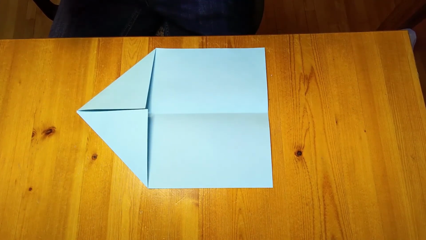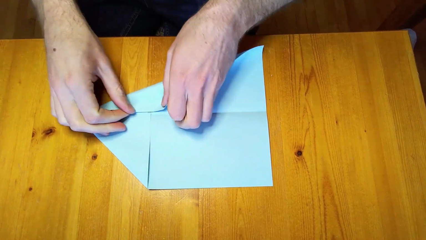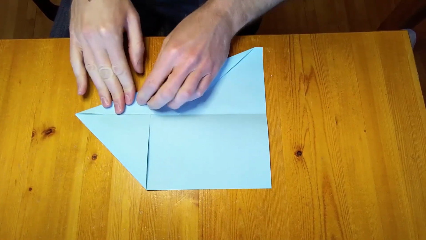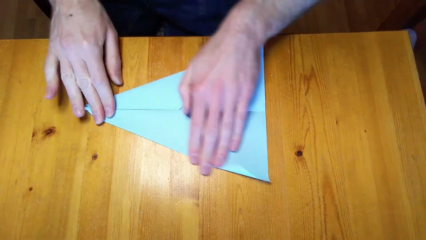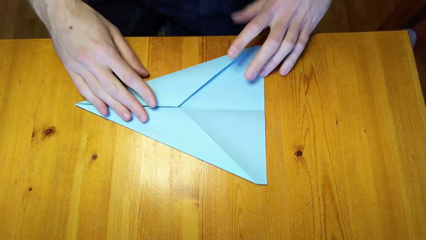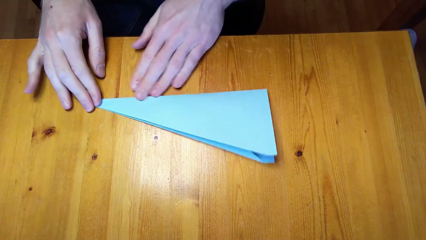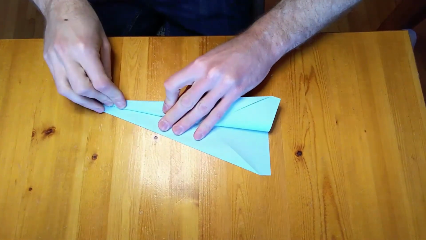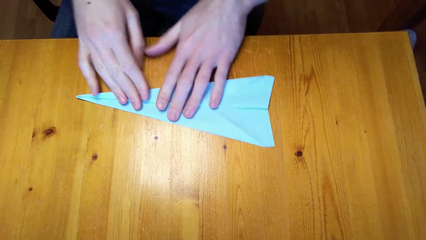Then you're going to fold inwards towards the crease a second time. Take the outer part, fold it inwards towards the center crease, and fold down. Inwards towards the center crease, and fold down. Finally, you're going to fold it in half again, and this time fold outwards. So take the top part and fold it outwards, away from the crease, and push down.